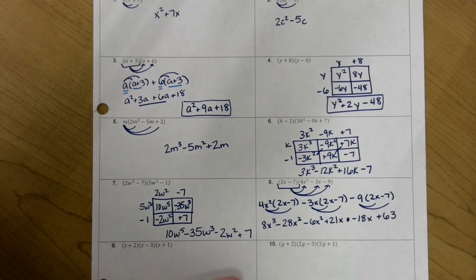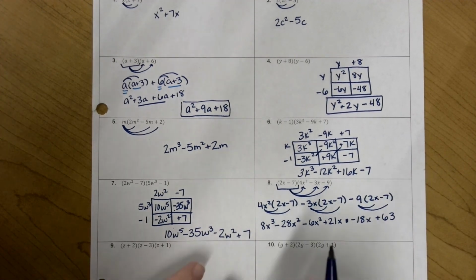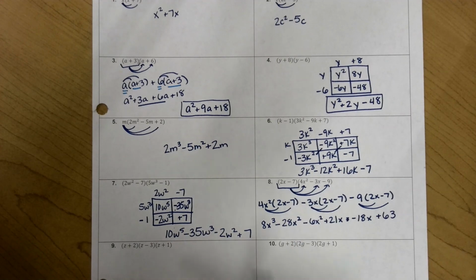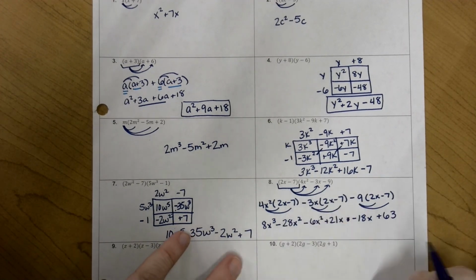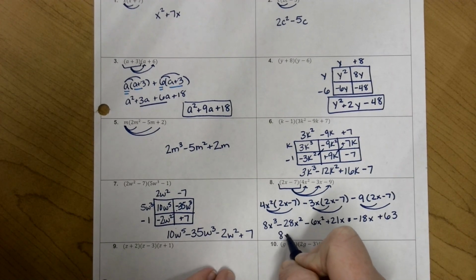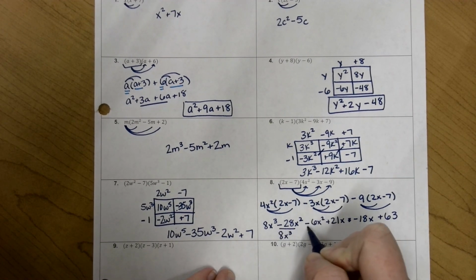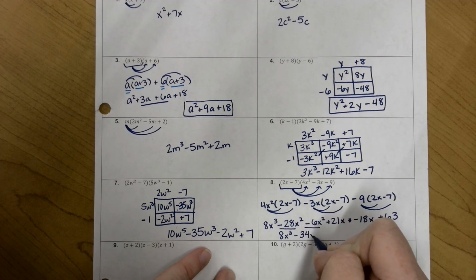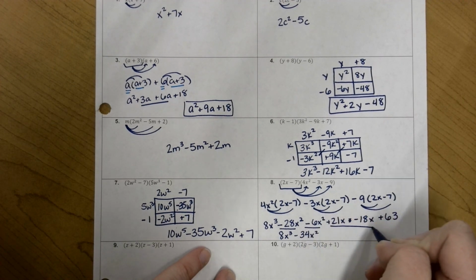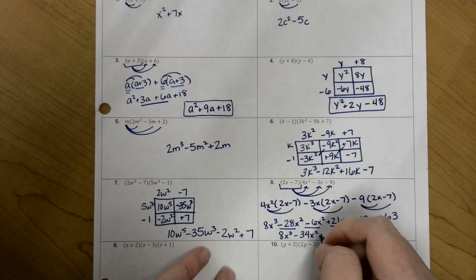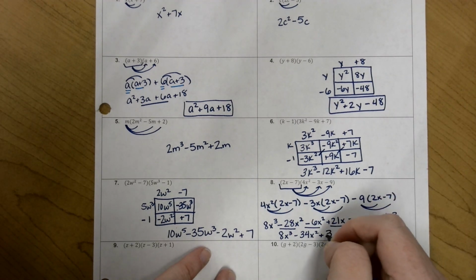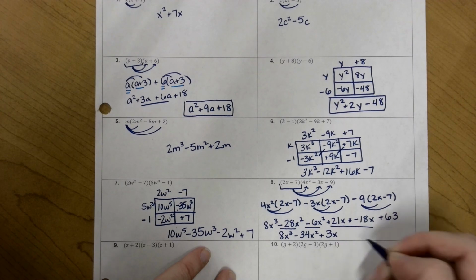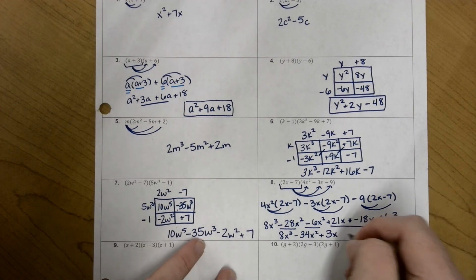And then you're just going to combine your like terms. So this is why I like the box method, because it's already set up all nice and pretty for you, but it is what it is. So we have 8x cubed, we have negative 28 and negative 6 should be negative 34x squared. 21 and negative 18 should be positive 3x. Is that right? Yes, yeah. And then at the end we should have plus 63.